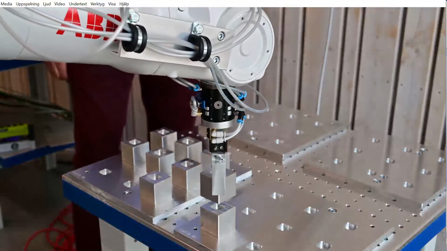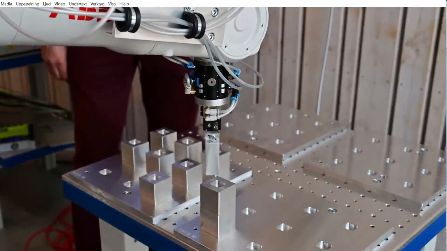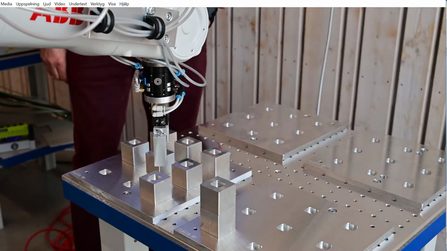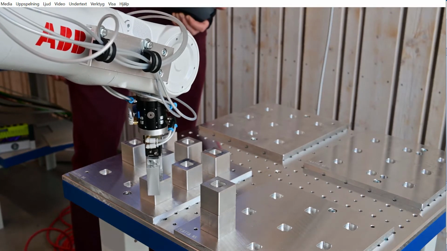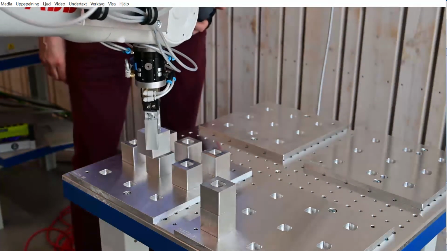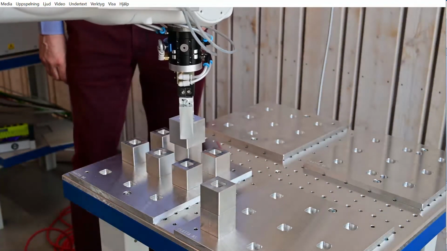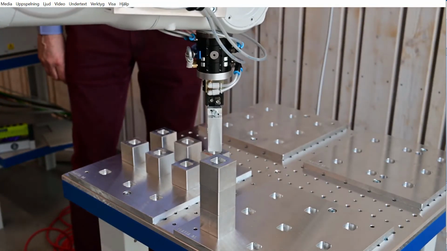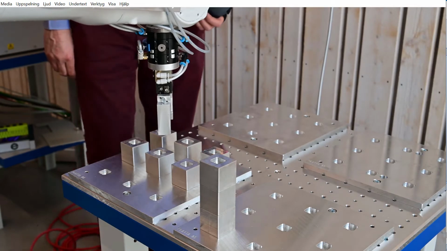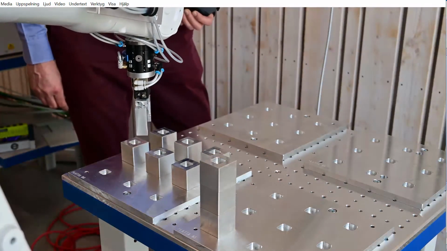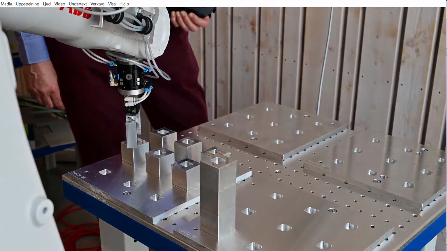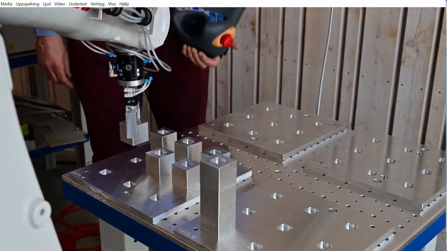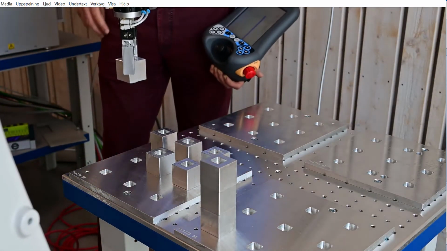The tolerance is roughly, I think, 1 or 2 tenths of a millimeter around the cubes, but those add up for each one, and eventually, especially if you run it fast, there will be collisions on the way. So now we put number 4 in place.